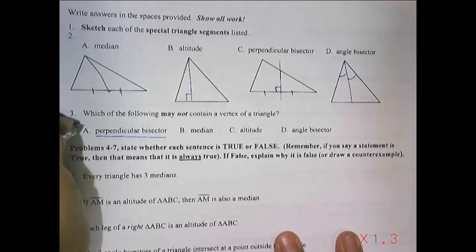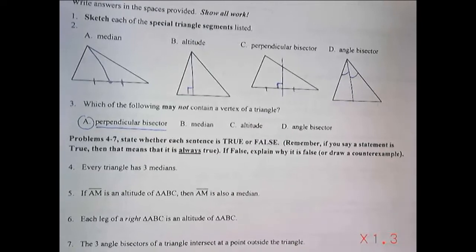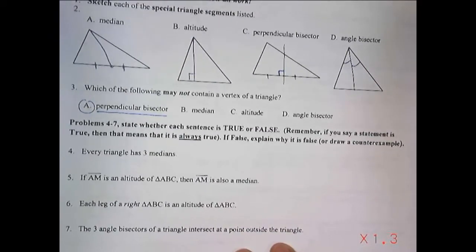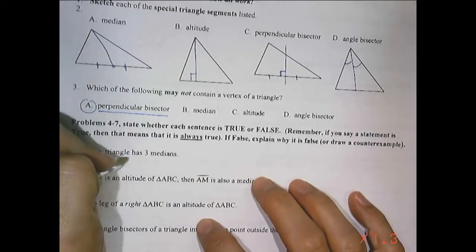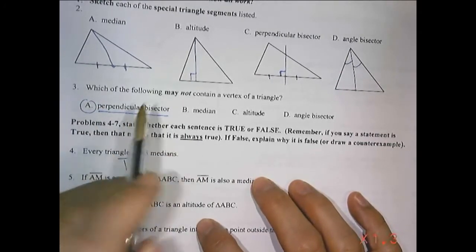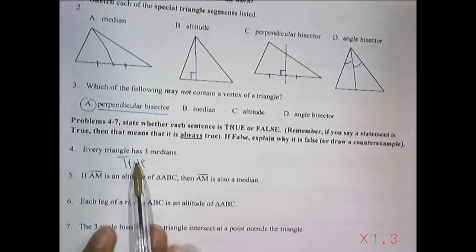Thank you. The only one that does not contain the vertex of a triangle is the perpendicular bisector. All right. Every triangle has three medians. This is true. It has three angles, so therefore it can have three medians.